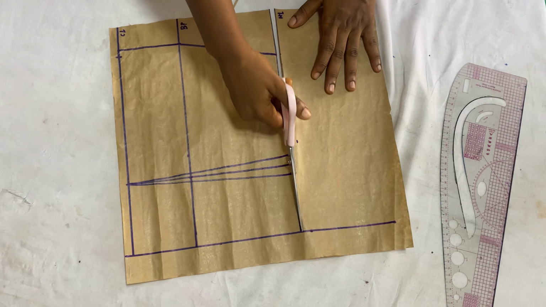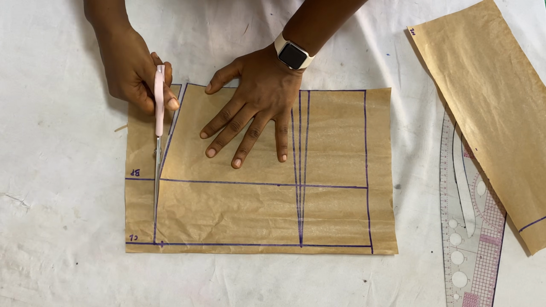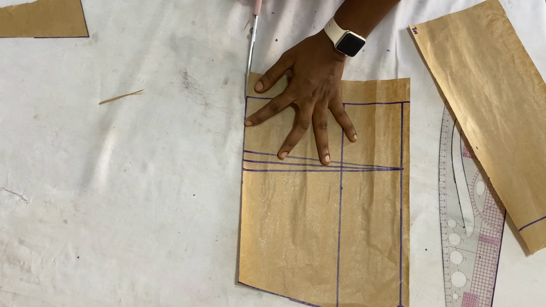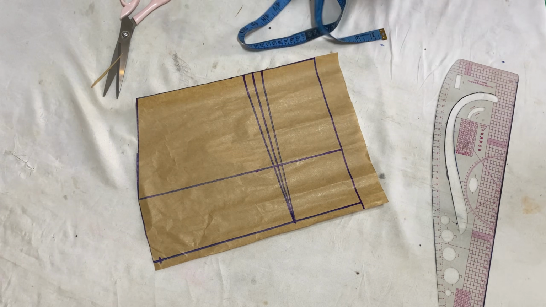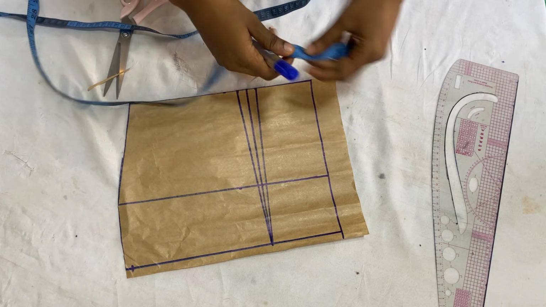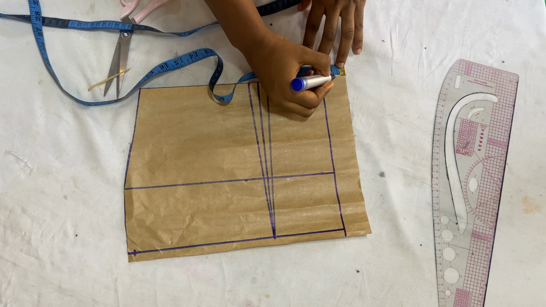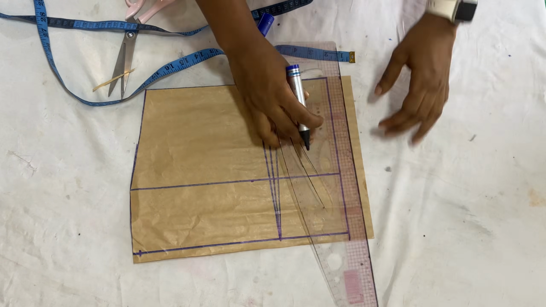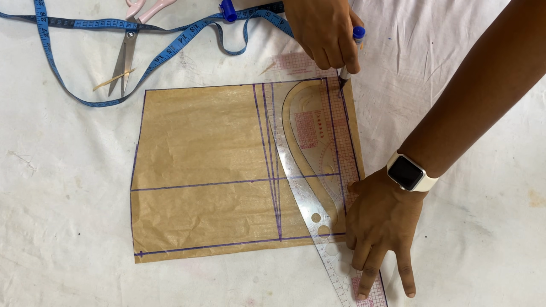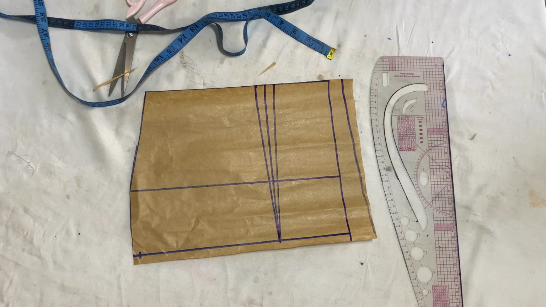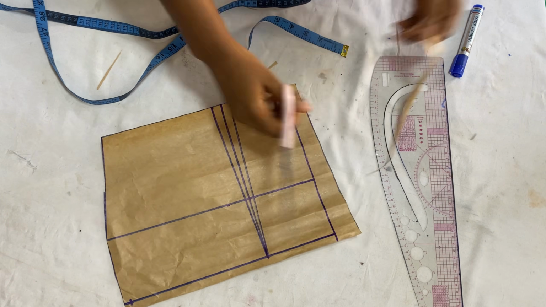So let's go ahead and cut it out. After cutting out, we're going to be eliminating 0.5 inches from the zipper allowance to avoid any form of zipper bulge. And then I'll connect that 0.5 inches all the way up this way, forming a slant. So we're going to be cutting out this part.